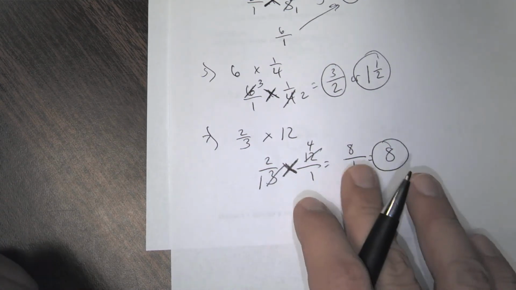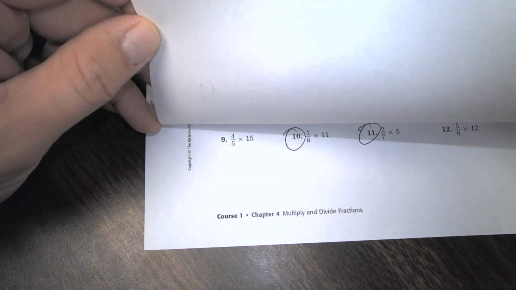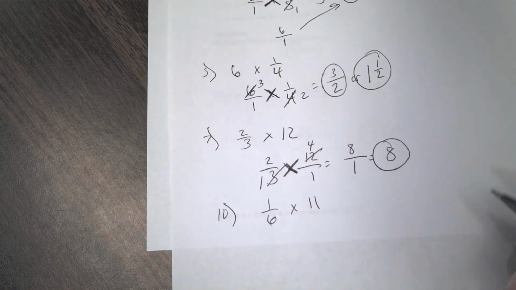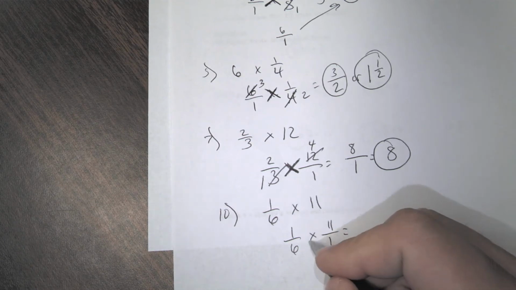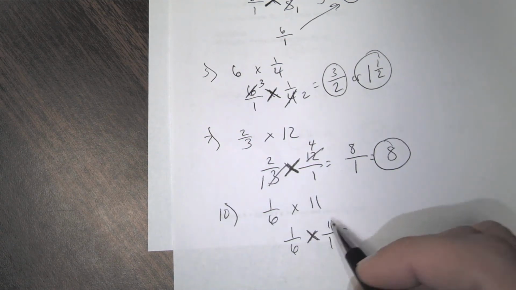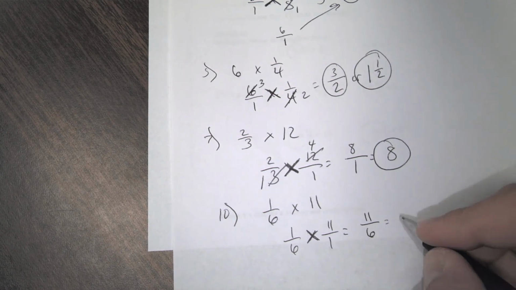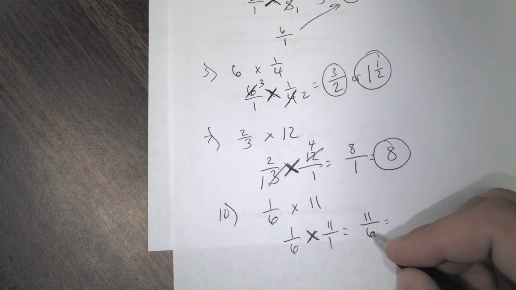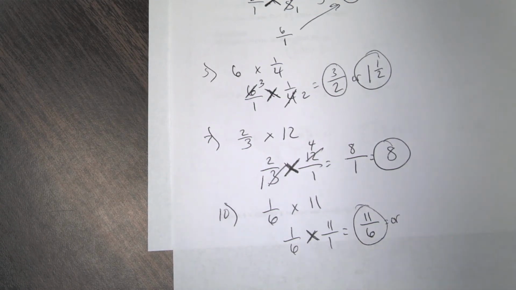All right. Number 10. 1/6 times 11. Well, that's going to be 1 over 6 times 11 over 1. Okay, 6 and 11 I can't do anything with. There's nothing I can simplify out, and 1 and 1's already simplified all the way down. So I'm just going to go ahead and multiply. 1 times 11 is 11. 6 times 1 is 6. Okay, so you get an improper fraction, or you can change it into a mixed number, which would be 1 and 5/6.